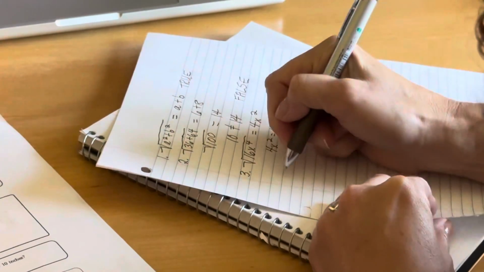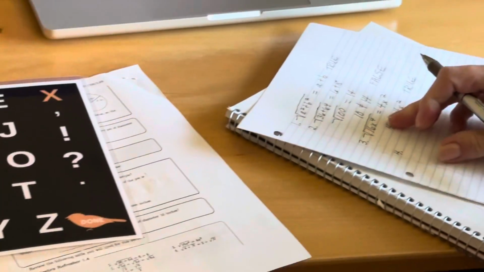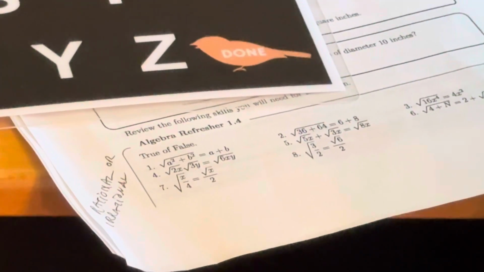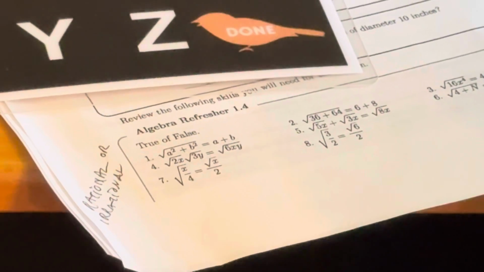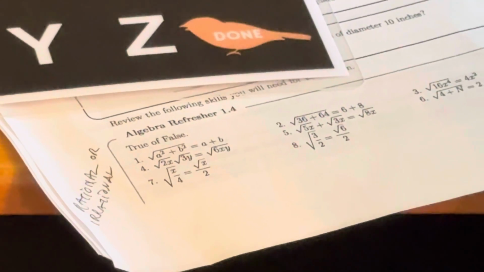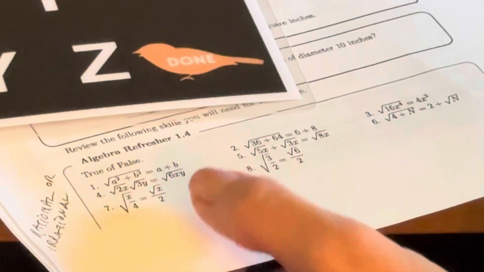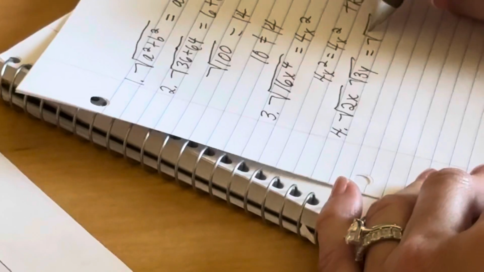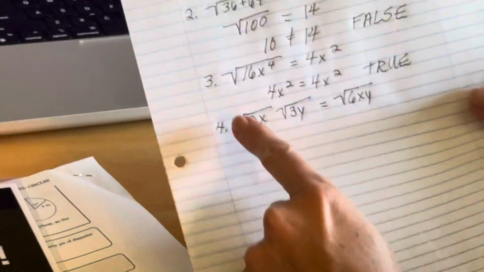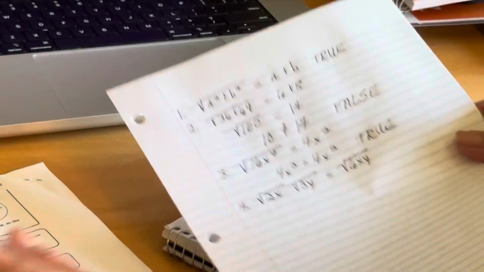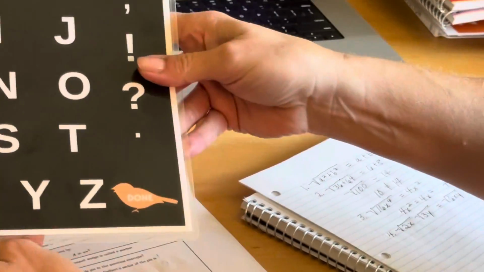All right, number 4 is the square root of 2x times the square root of 3y equals the square root of 6xy. All right, what do you get when you multiply the square root of 2x times the square root of 3y?